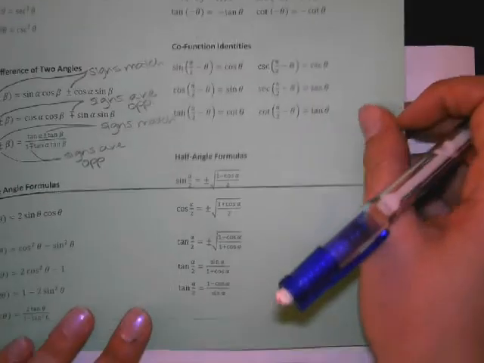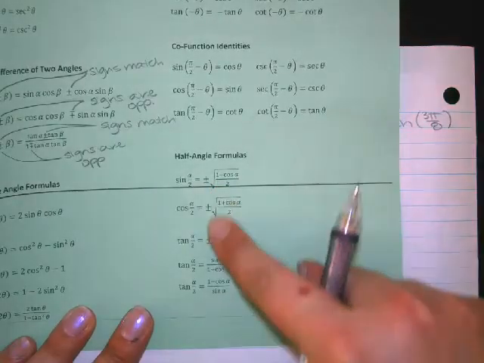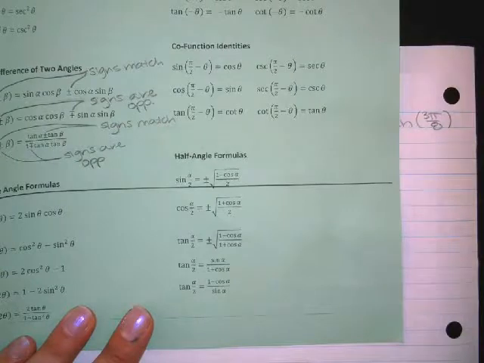Now, one thing you need to look at on your green sheet is what shows up in front of all these formulas. A plus or minus. It does not mean that there are two answers. Did you hear that? It does not mean that there are two answers.